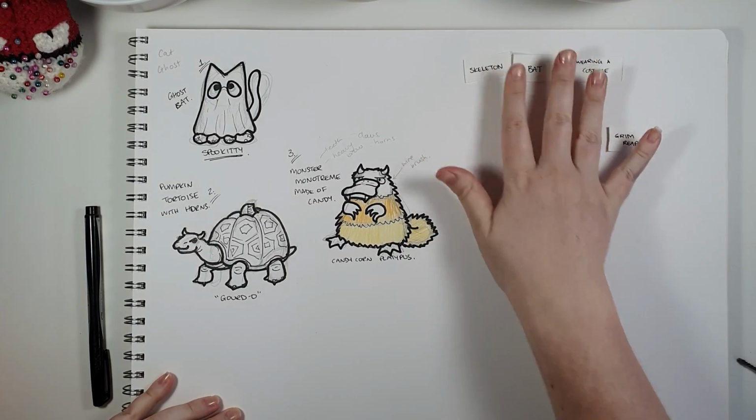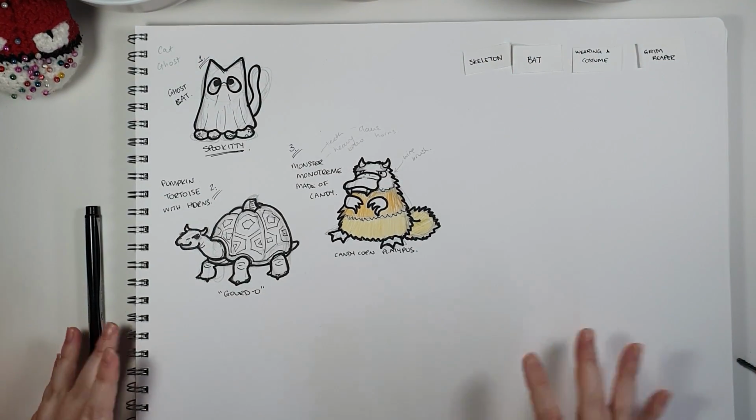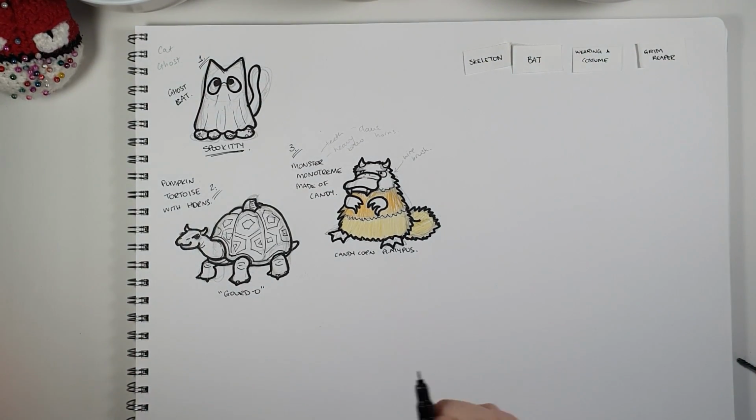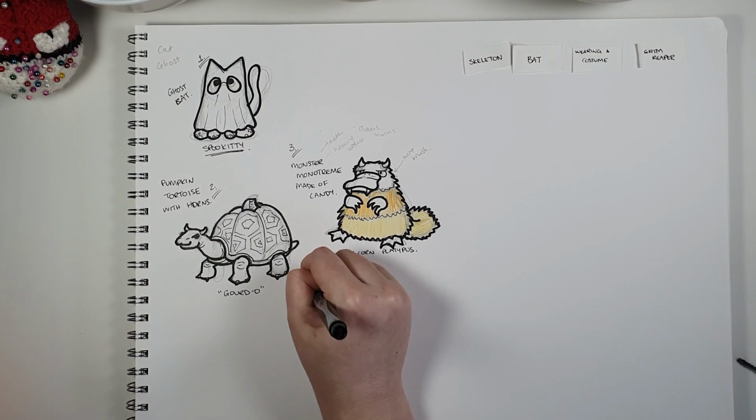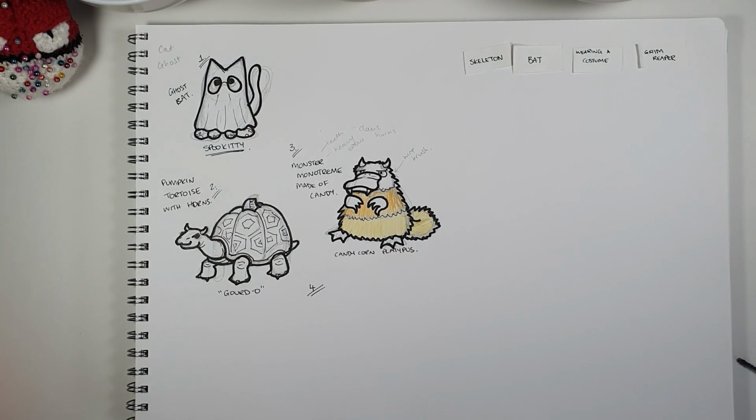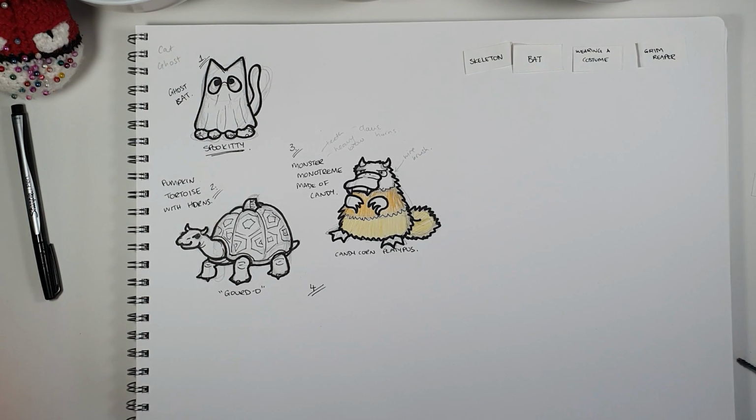Okay. Oh, I love this game. Everyone play this game. This game is fun. Like, I'm not the greatest artist by a long stretch, but there's just something so much fun about this game. All right, skeleton bat.